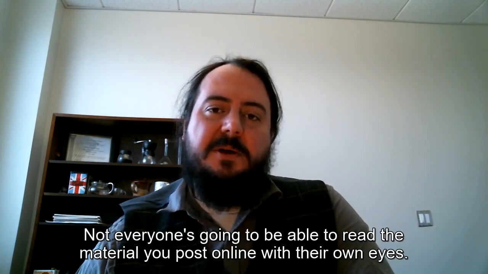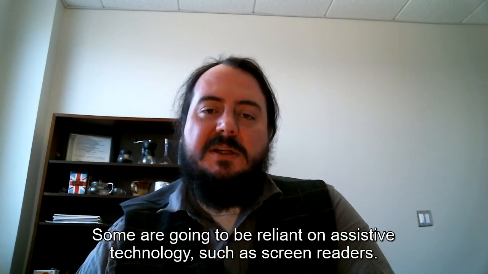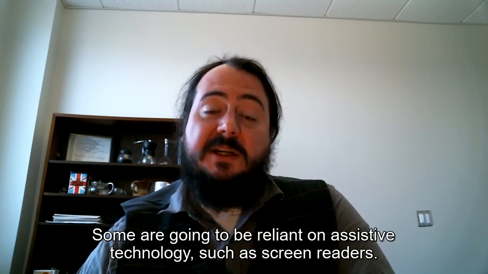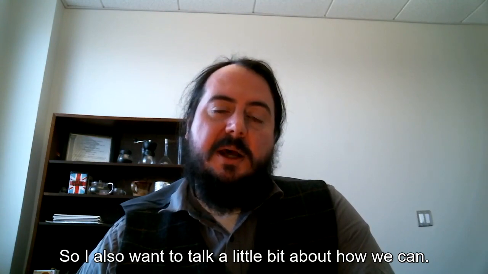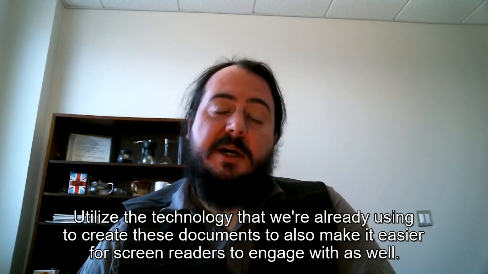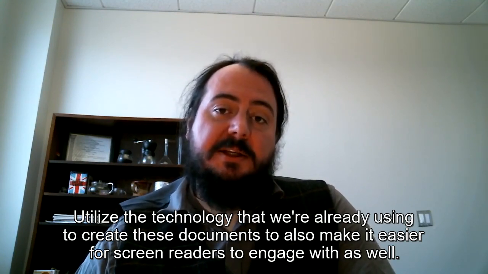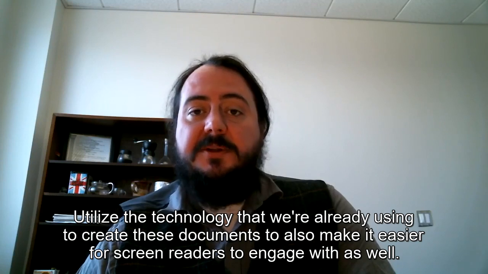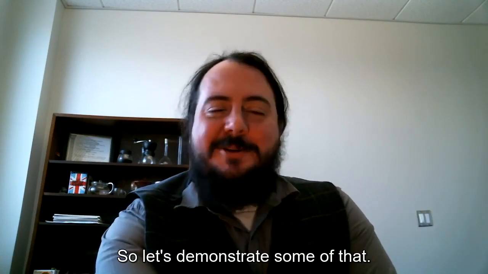Not everyone's going to be able to read the material you post online with their own eyes. Some are going to be relying on assistive technology such as screen readers. So I also want to talk a little bit about how we can utilize the technology that we're already using to create these documents to also make it easier for screen readers to engage with as well. So let's demonstrate some of that.